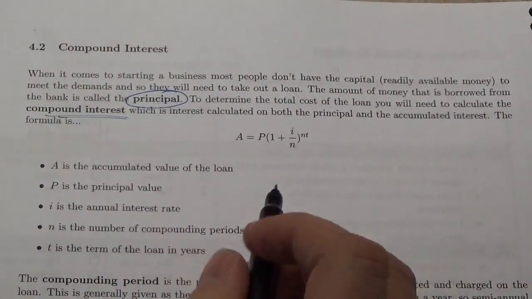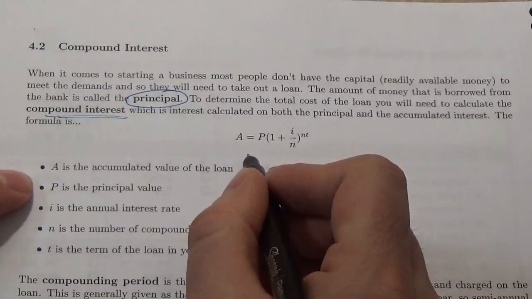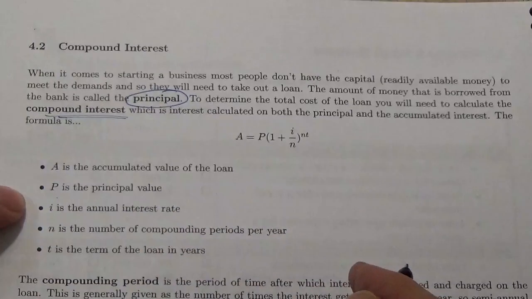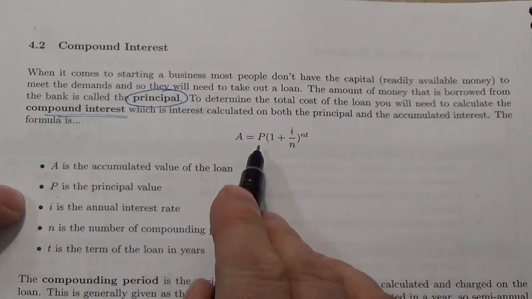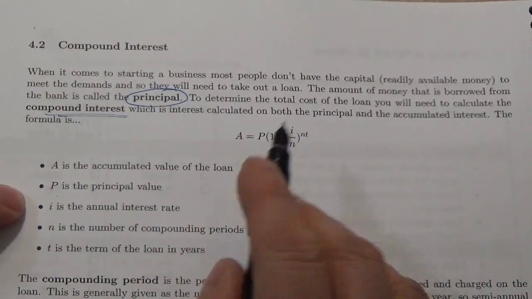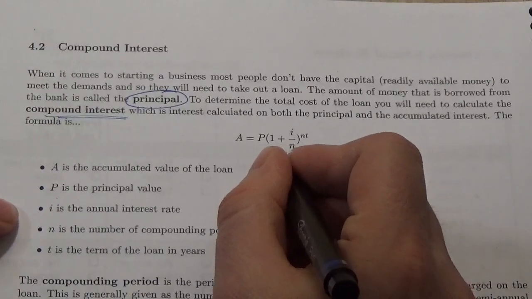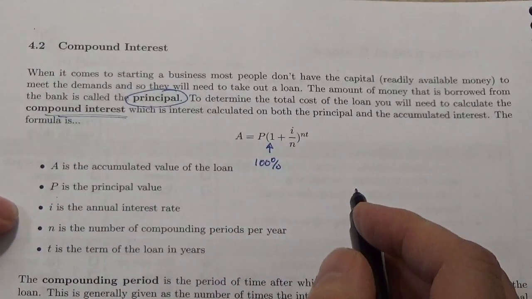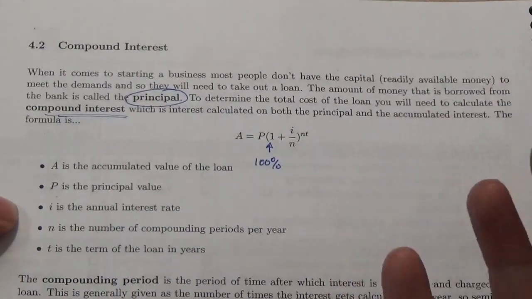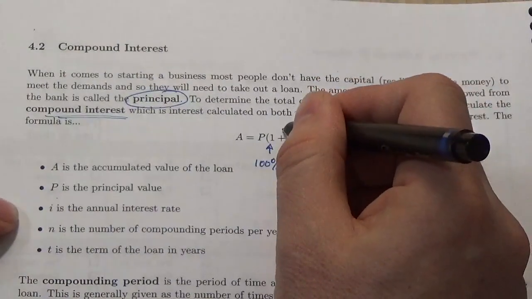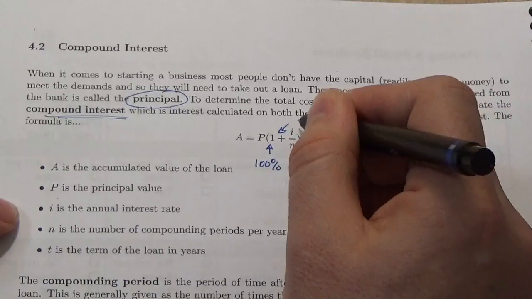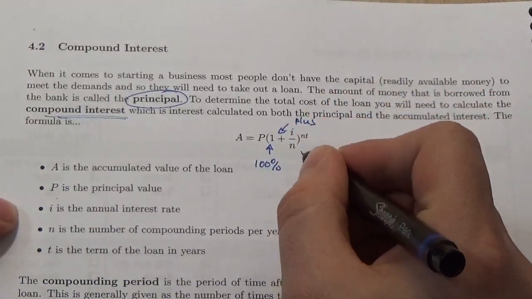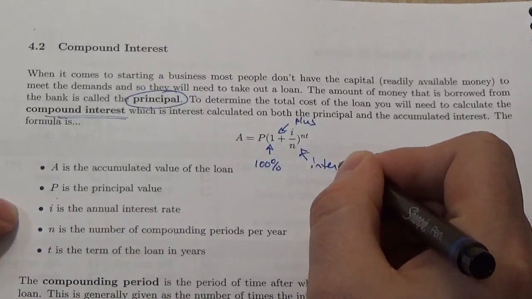So here's what the pieces are. A is going to be the accumulated amount of the loan. So that's how much it's going to cost us altogether. P is the principal. So this is the amount that we're borrowing. And then we've got this 1. What the 1 represents here is 100% of the loan, the amount of money that you owe them, that you're going to have to pay back, plus the rest of that, which is going to be the interest. So plus the interest that we're calculating.